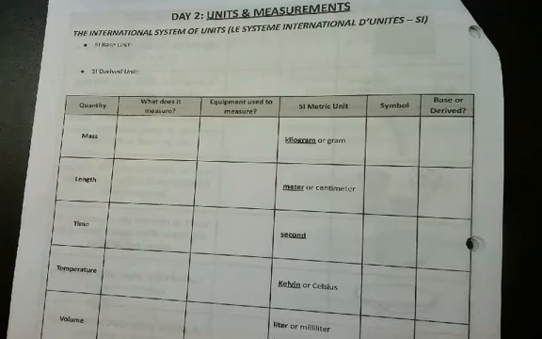These are the notes for Unit 1. So this is day 2. We're going over units and measurements. We're going to start talking about units.